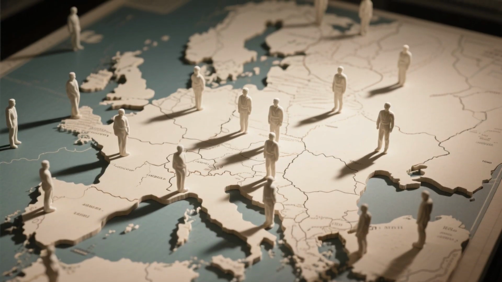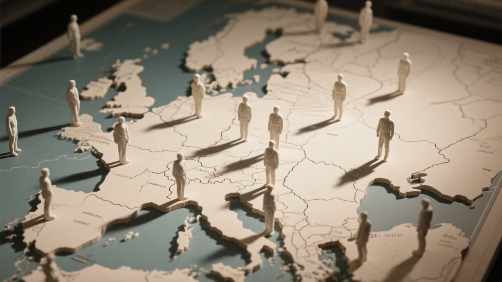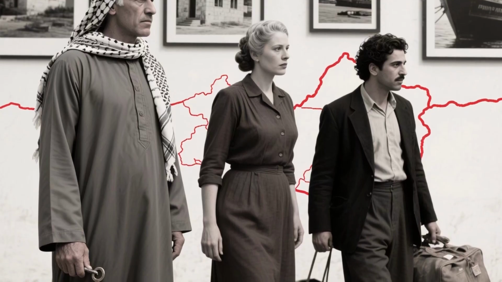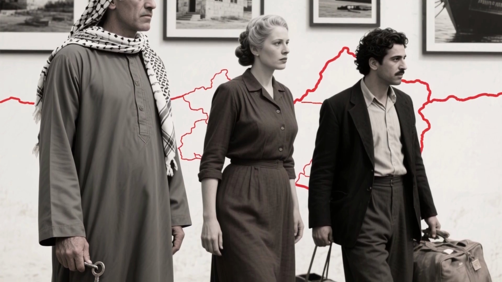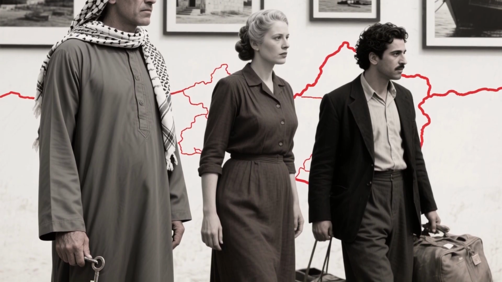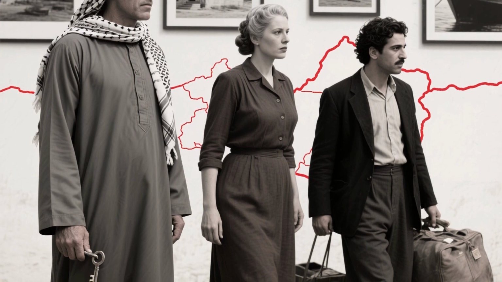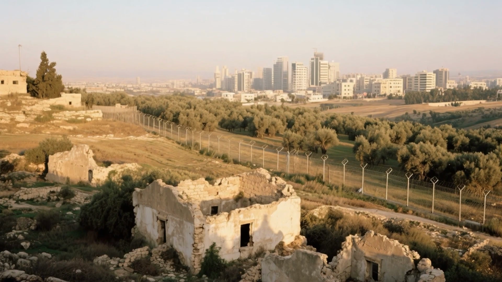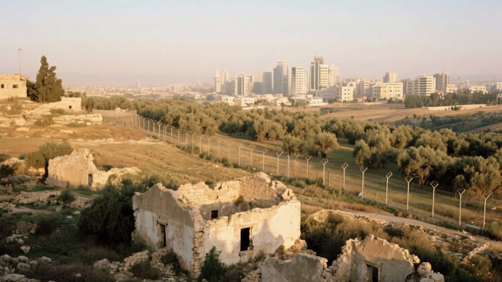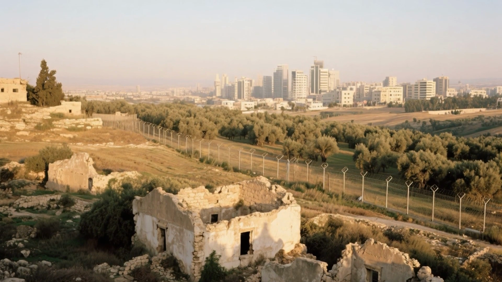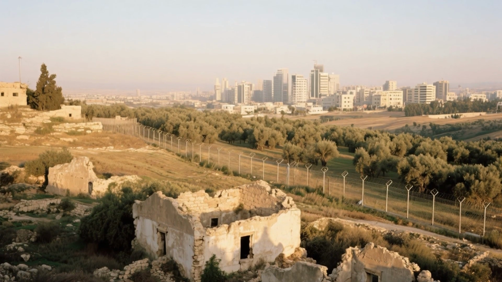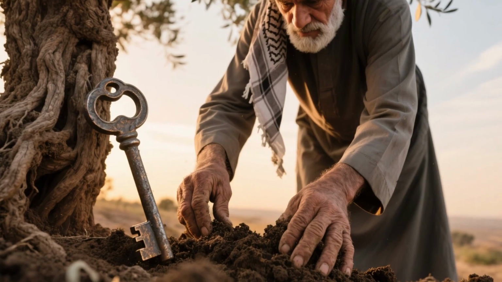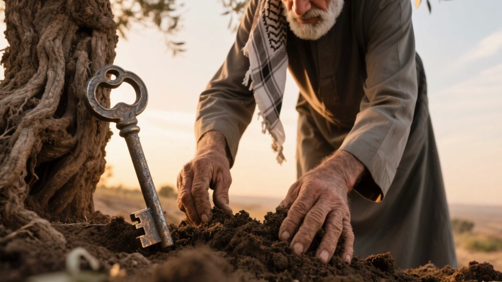What makes the story of this map so powerful is not only its political consequences, but its human weight. Behind the numbers and borders are the stories of families uprooted, of soldiers fighting for survival, of refugees waiting for a return that never came. The landscape itself bears witness. Empty villages overtaken by weeds, new cities rising where old ones once stood, cemeteries divided by borders, olive groves cut by fences. History here is not distant. It is inscribed into the soil.